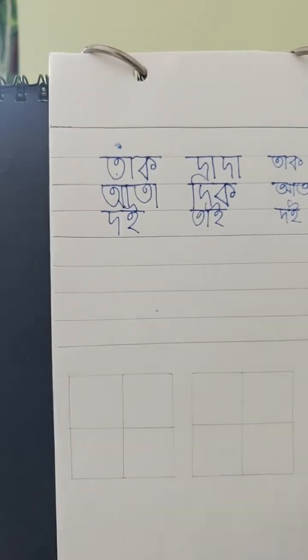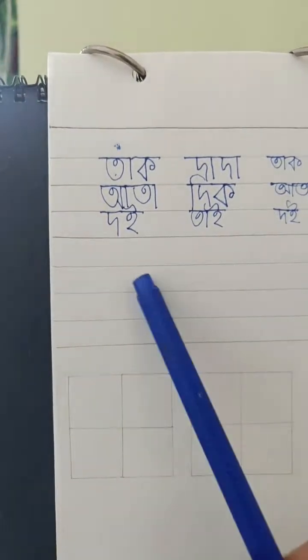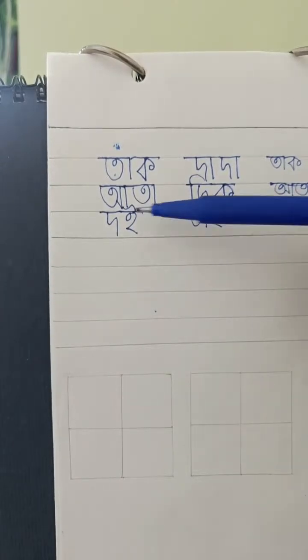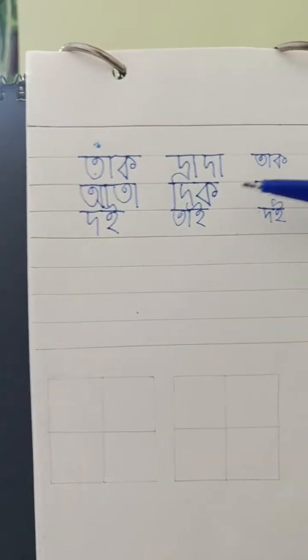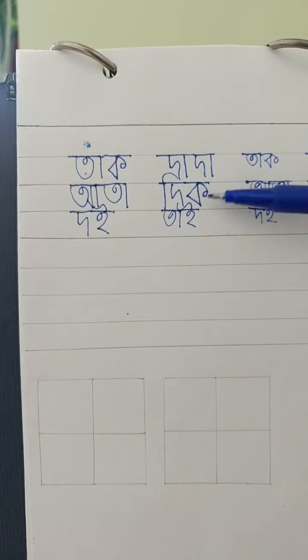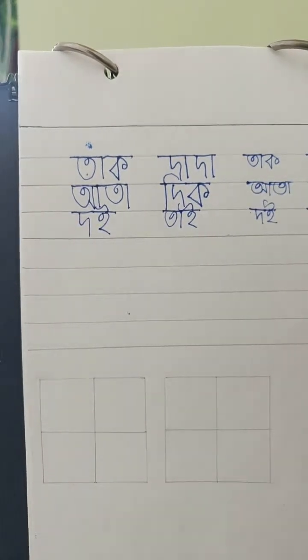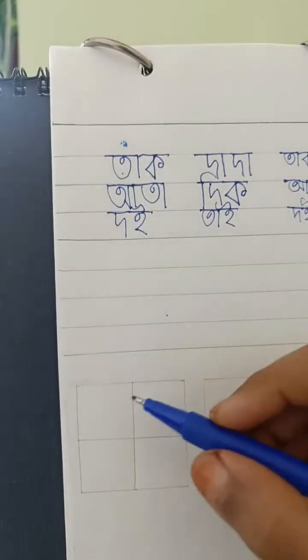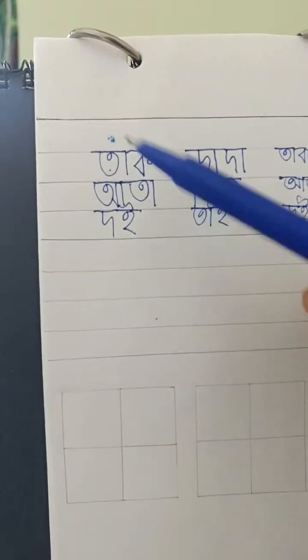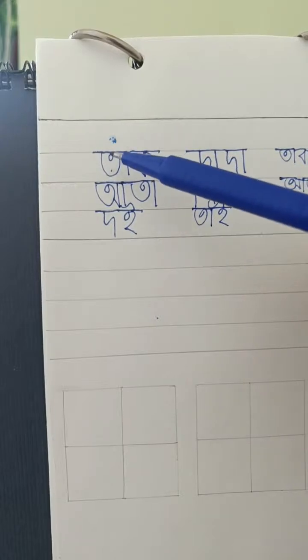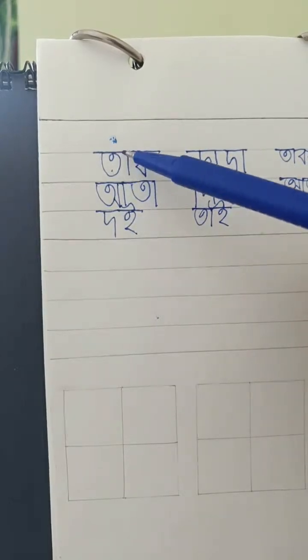Let me show you how to see if the letters are looking good. And yesterday I showed that one of the ka was not really good, and I said I'll show you how to write it beautifully. So let me use this grid. Each letter in Bangla has, imagine it in the middle of a square.